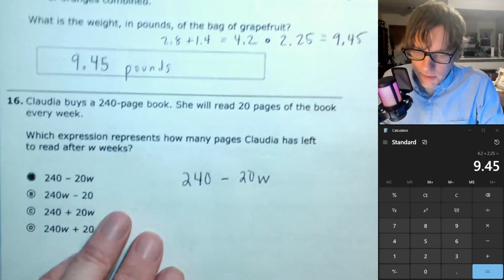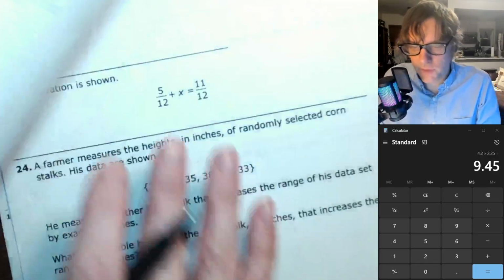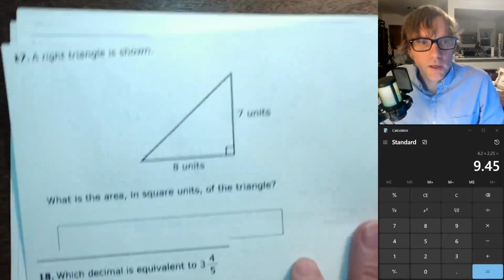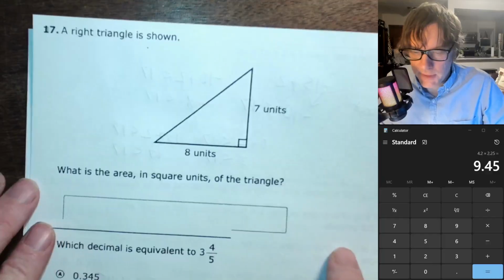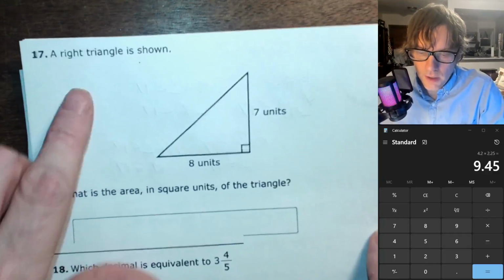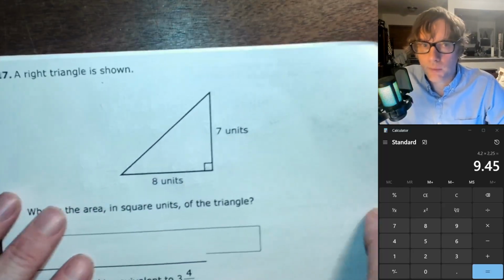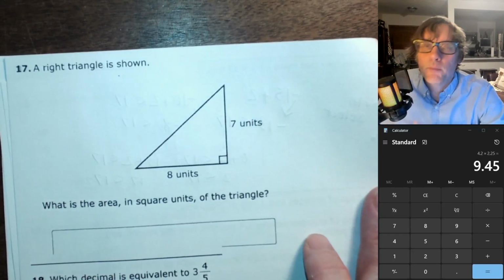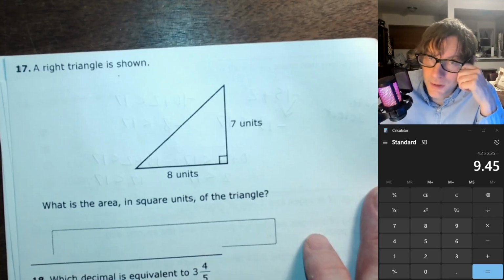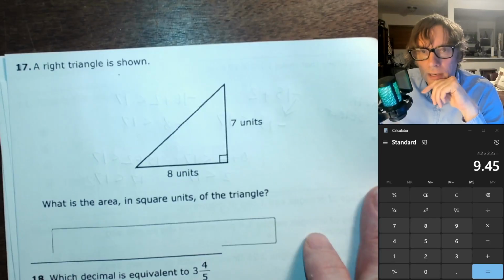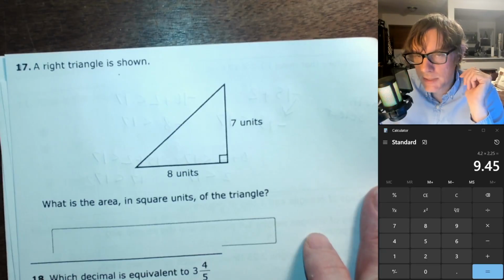All right, 2 more problems for this video. We're getting close. All right, we've got number 17. A right triangle is shown. What is the area of the triangle? Now, remember earlier when I said you have to memorize the formula for the area of a triangle? It's not on the reference sheet. And I think I've said that 3 times already in the last 17 problems. So do you see how important it is?